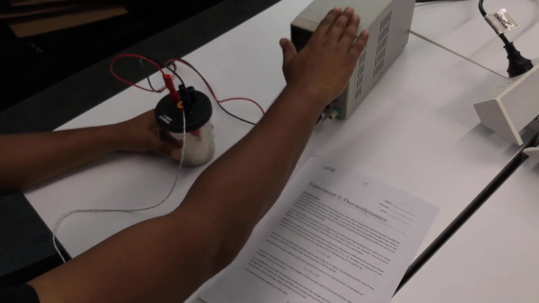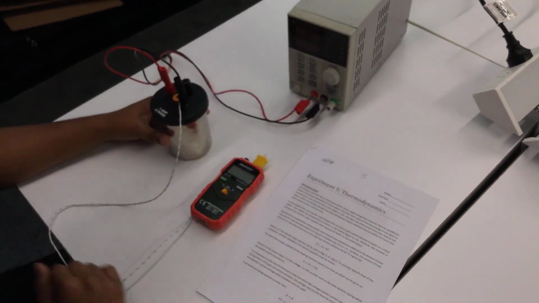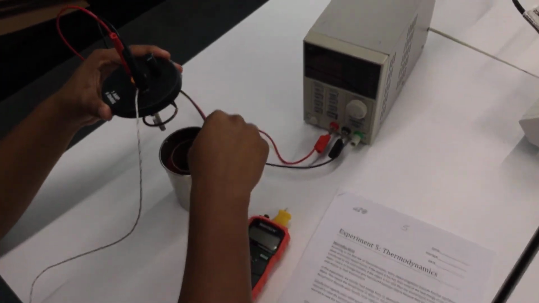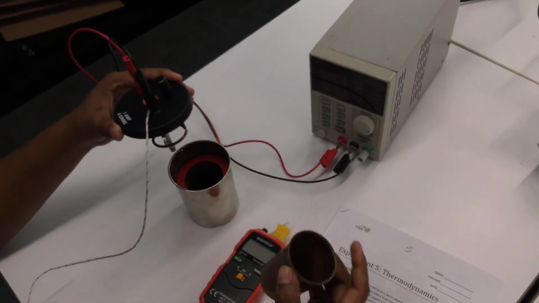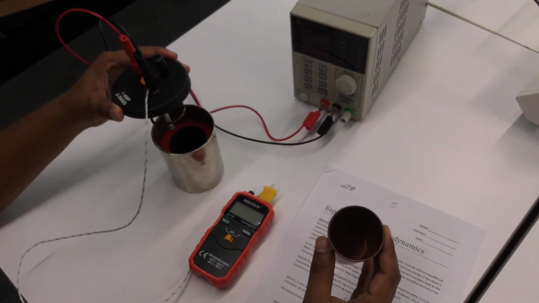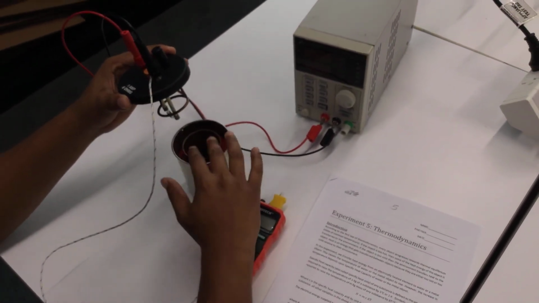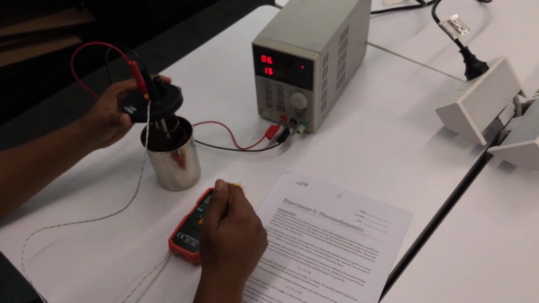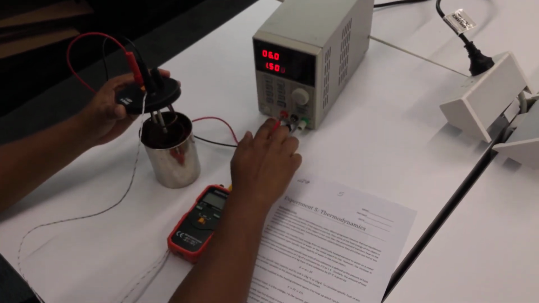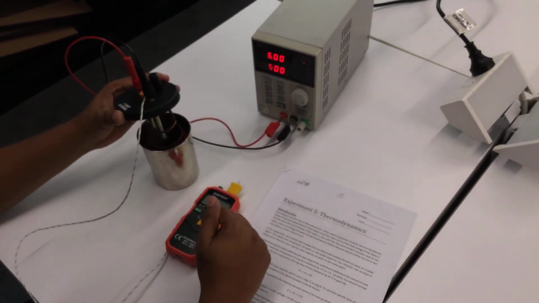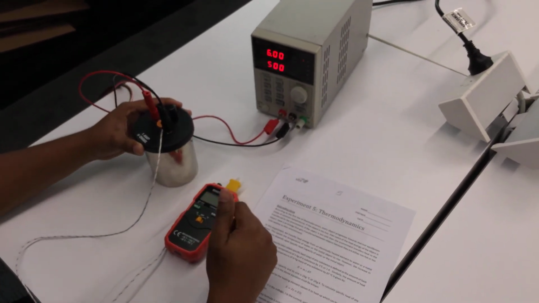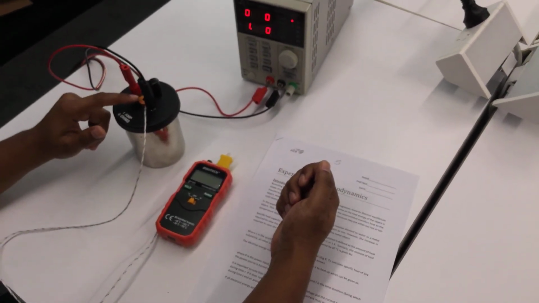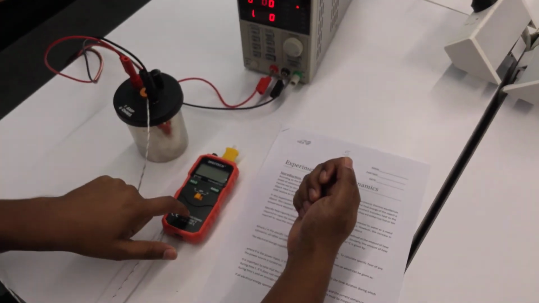So this is our power supply that's going to supply our electrical energy. This is the calorimeter. Inside the calorimeter we have this thing. We're going to put measured water into it, and then put it inside. Once we turn on the power supply, it's going to start supplying electricity into this thing. It's not supplying yet because I have to put this on to supply. And then we will start our stopwatch and see how the temperature of this thing rises through this thermometer.